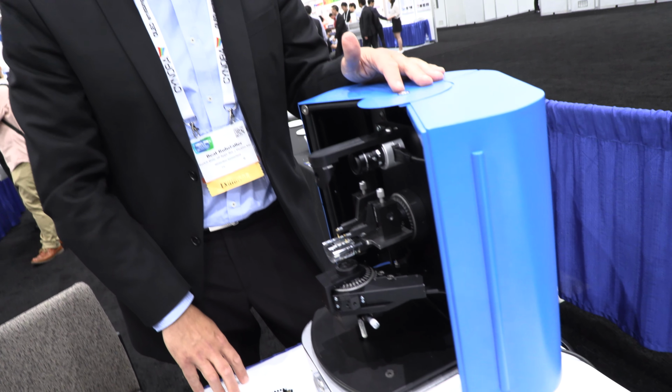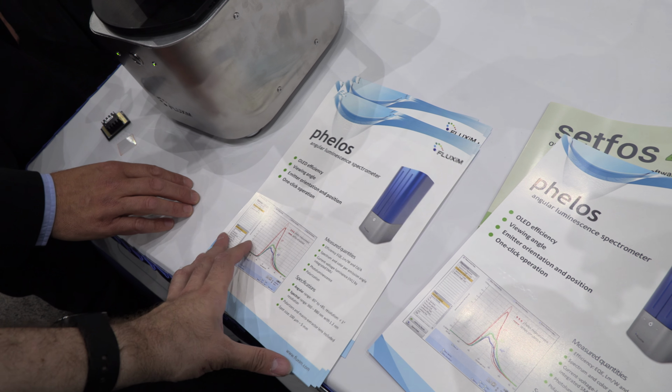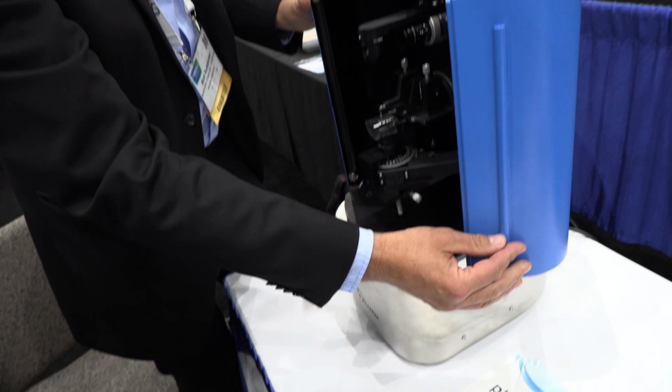So this is the Phelos. Phelos, yep. And this is for these kind of companies to buy? Yes. And they put it in their labs? Exactly, in their research labs, so they can prepare the next generation of OLED displays.